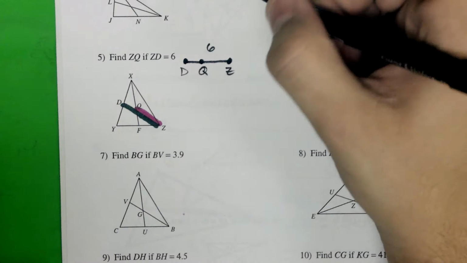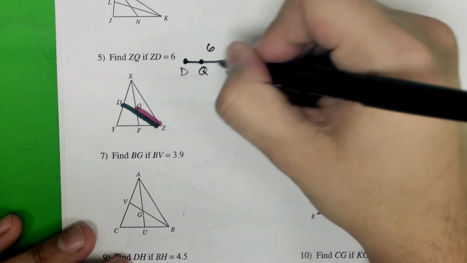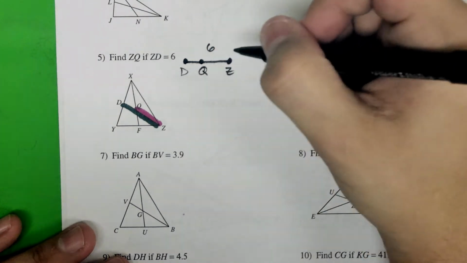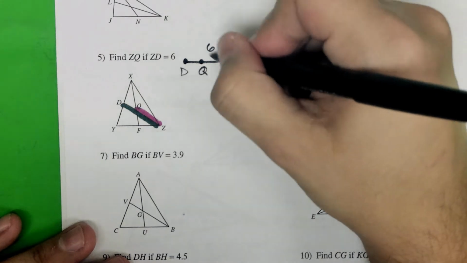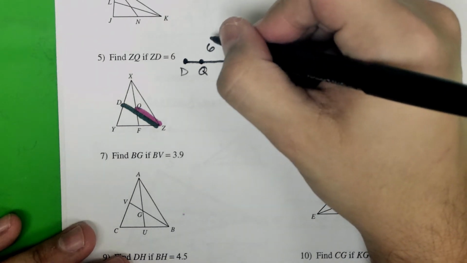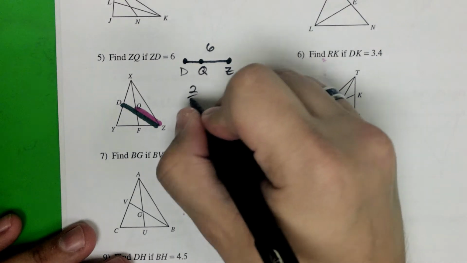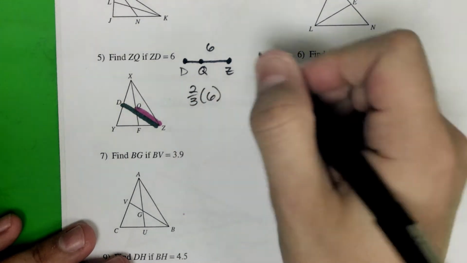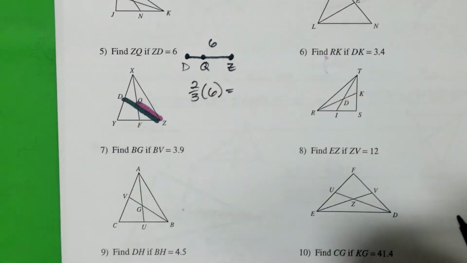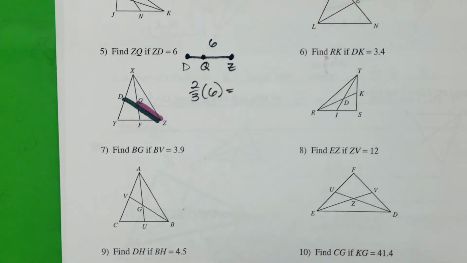If this part is 2/3 of the whole length, and we're given the whole length, we can multiply our whole length by 2/3. So 2/3 times 6. And if you remember how to do this without a calculator, that's great. If you don't, that's also okay.